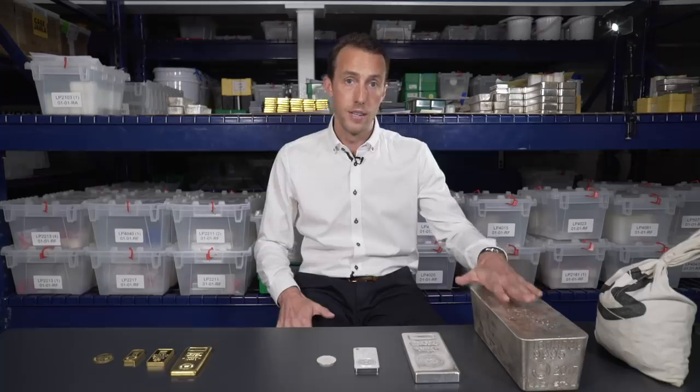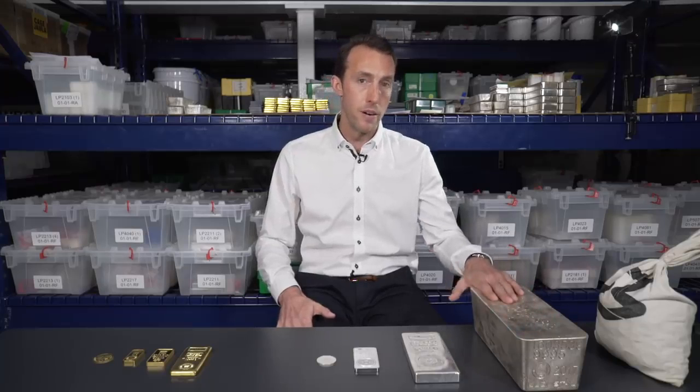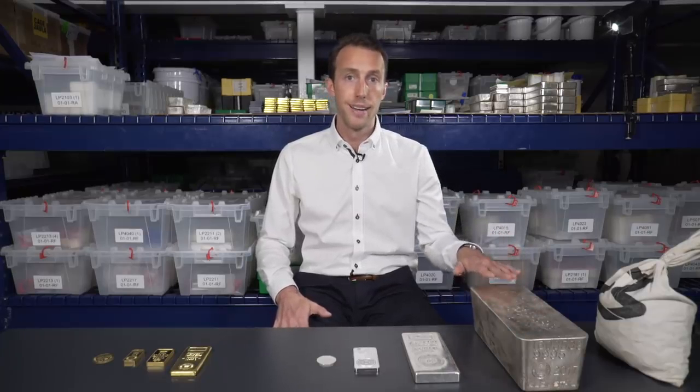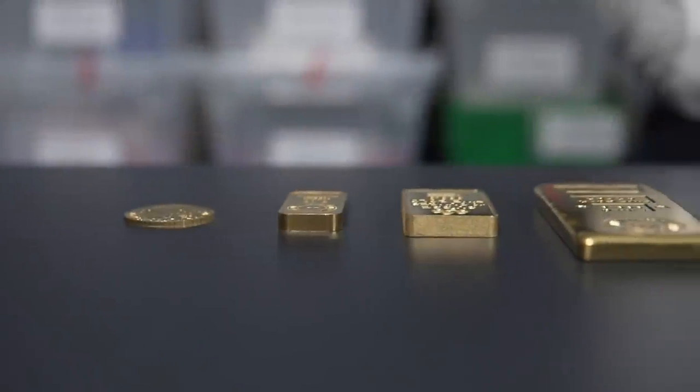The only time that you might run into a little bit of a challenge liquidating bars is with these large 1,000 ounce industrial bars, because the buyer may want to refine the bar before they purchase it if the bar has been outside of what we call the chain of integrity, or you cannot prove the history of that bar.